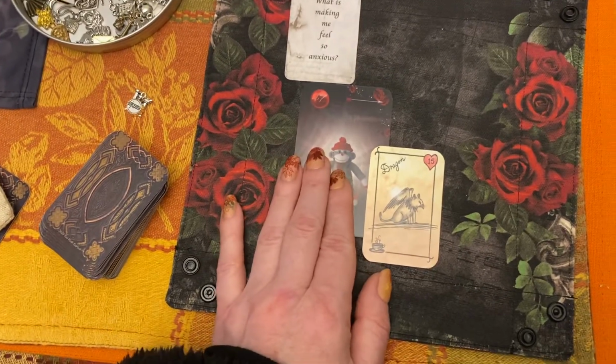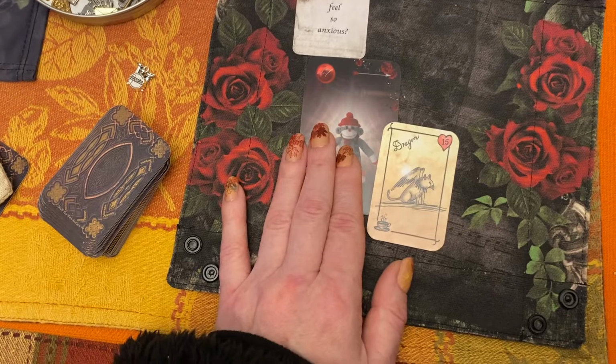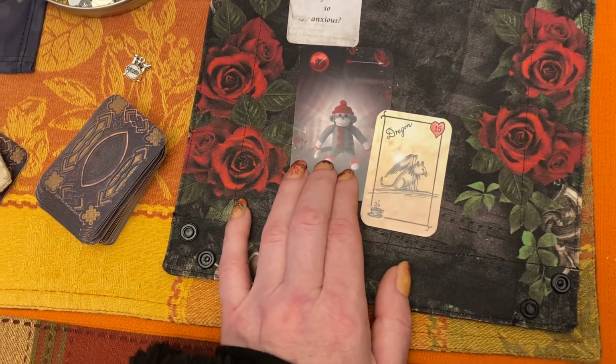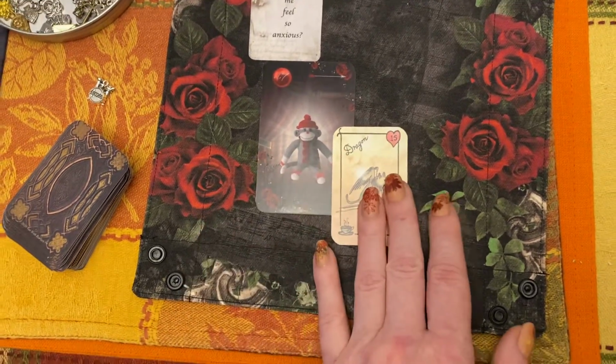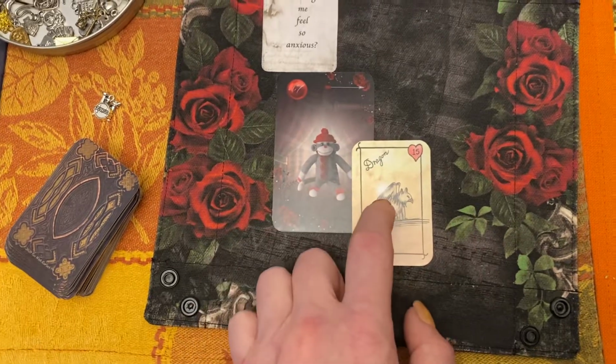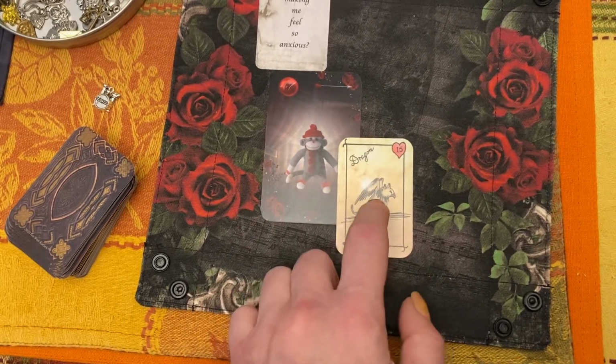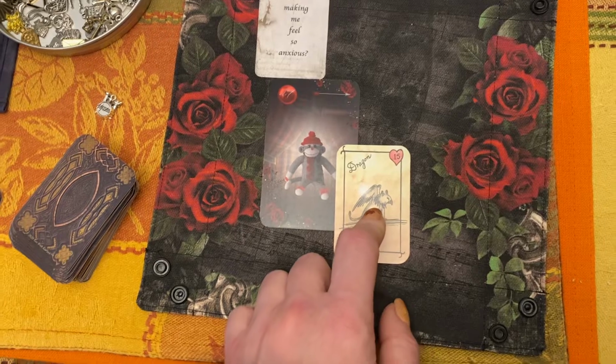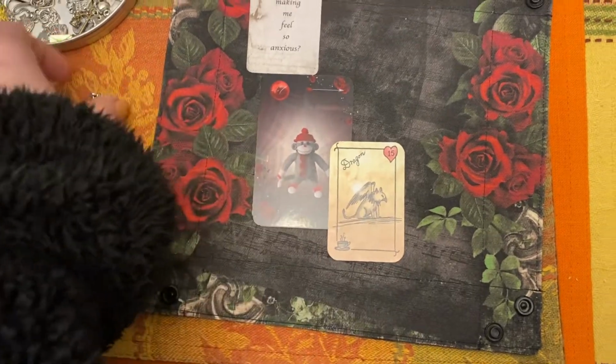This one is trying to multitask and do everything. He's probably running around too quick. So together, I would say he's bitten off more than he can chew. He has great grand ideas, but it's too much.